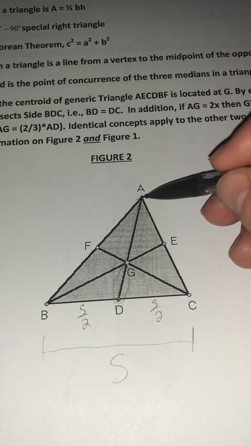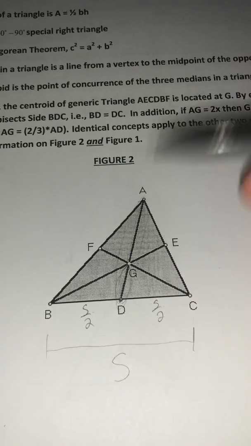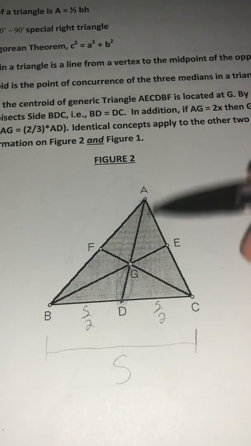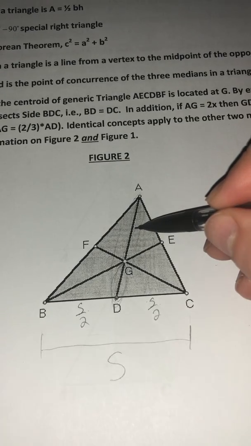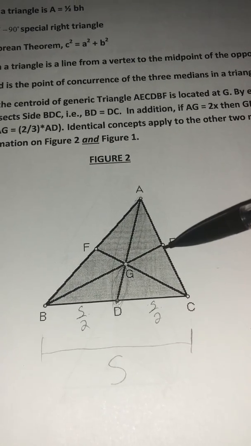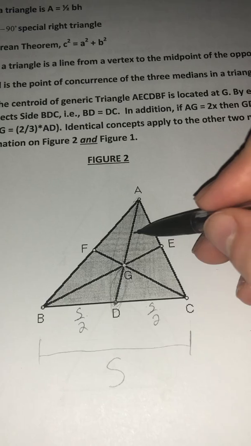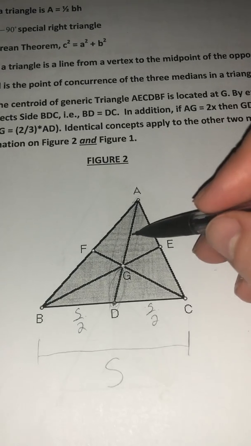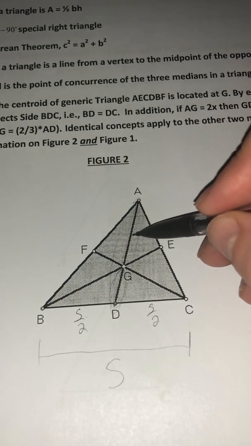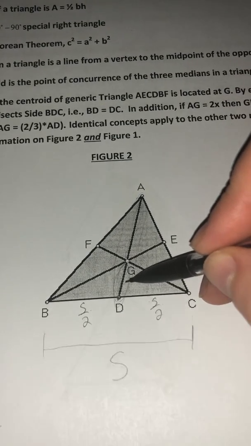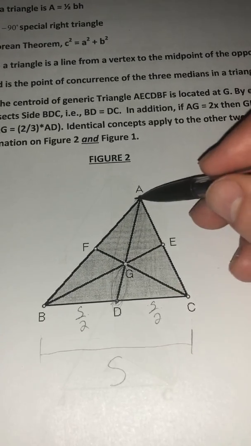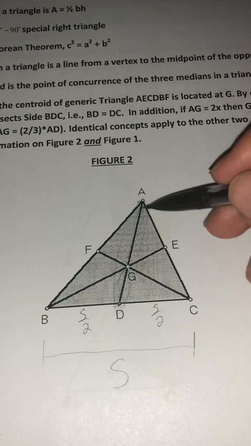So if I had told you that from A to D was, let's say, 30 inches, that means GD would be 10 and AG would be 20. If I had told you that AG was 50 inches, then GD is only 25 and the whole thing would be 75.